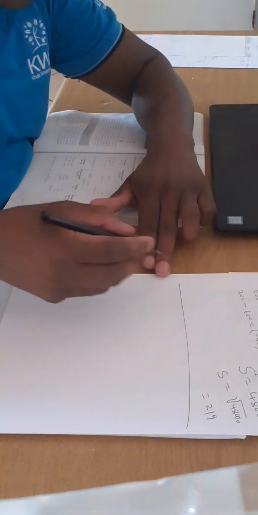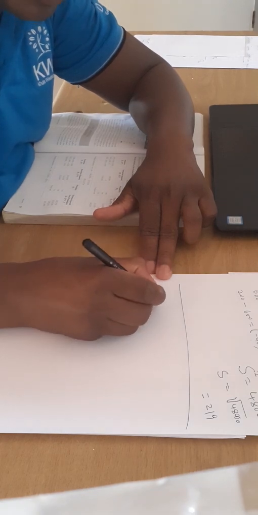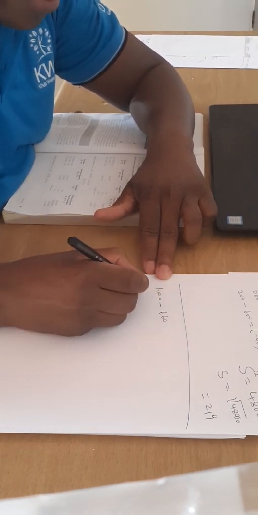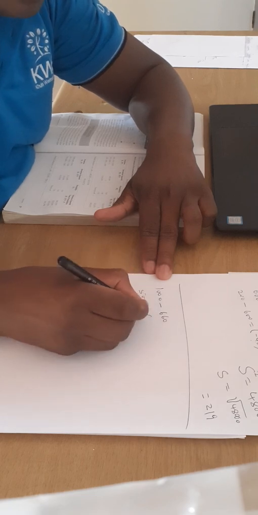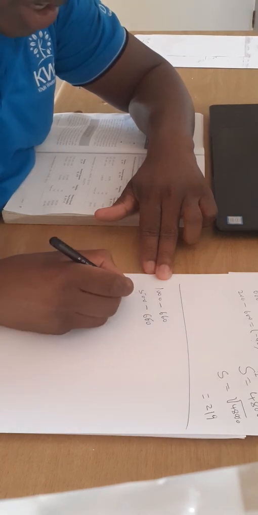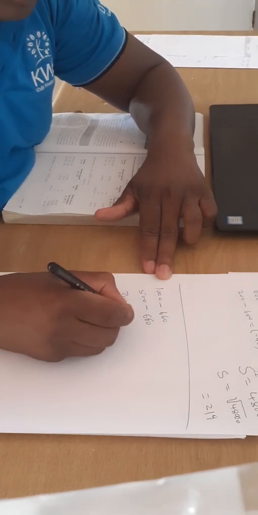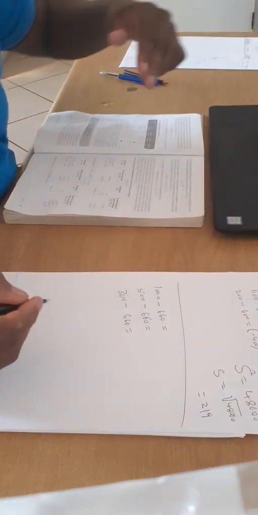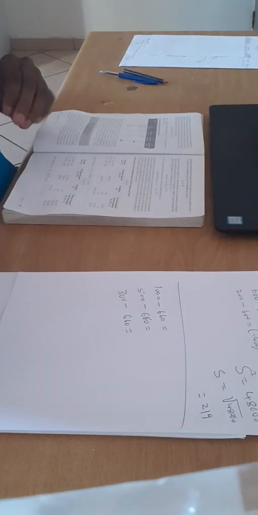Again, we do the same. We say the values, which is 1000 minus the mean, which is 660, and then 500 minus 660, and then 300 minus 660. And then you get these answers, you square them. So what is the answer for here?